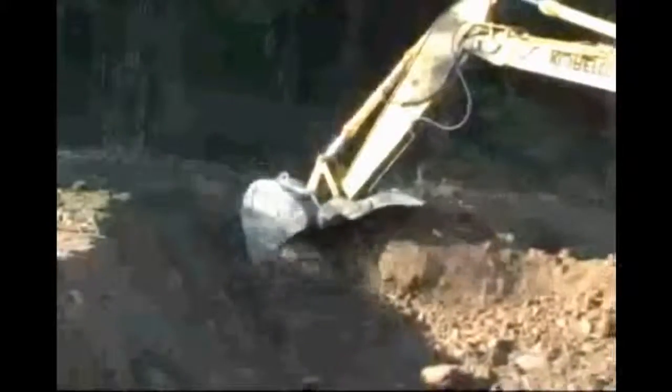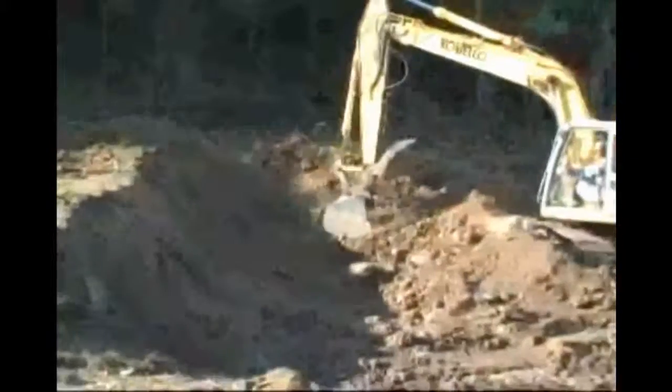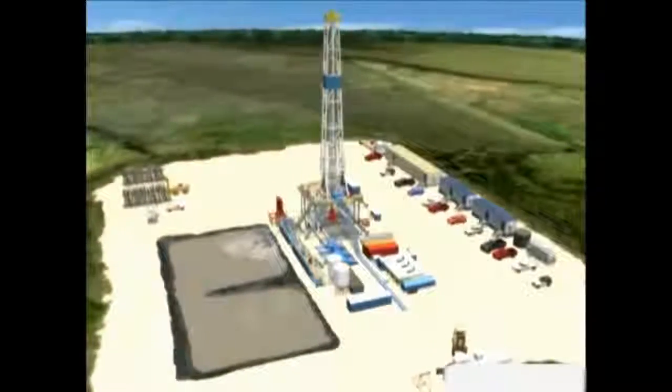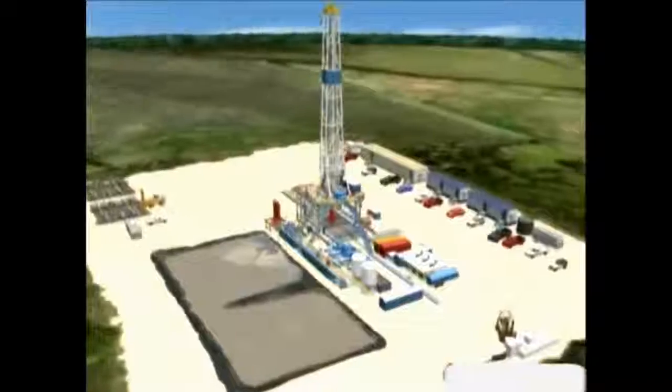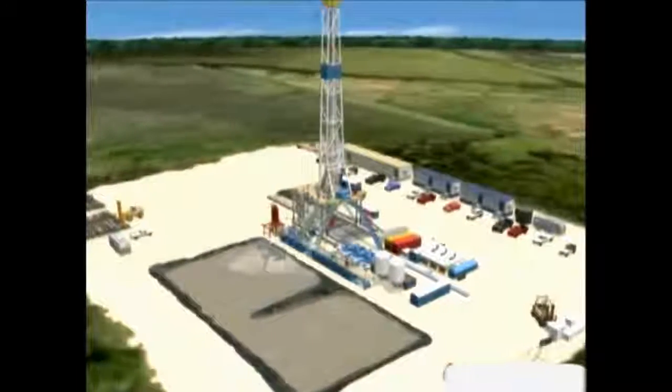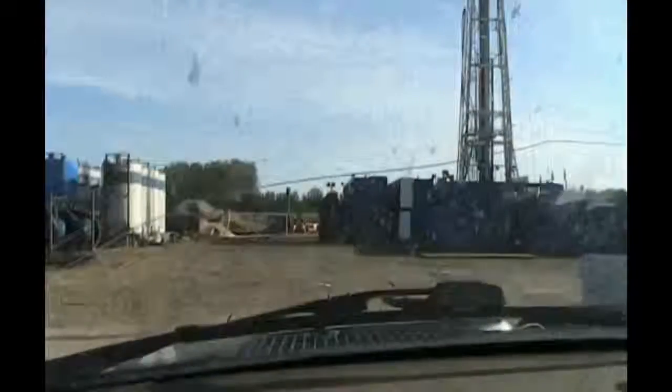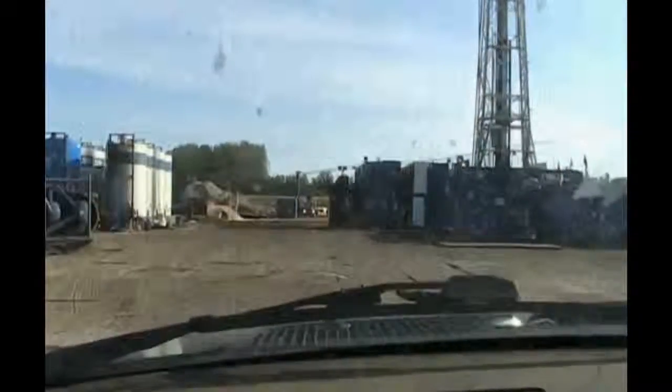First, an operation known as building the pad is initiated. Where the ground is dry, it is leveled by a bulldozer and then shallow earthen pits are dug and lined with plastic. In muddier locations, gravel, shell, or other hard material like concrete is laid over the ground, and in very wet conditions, wooden boards may have to be laid.